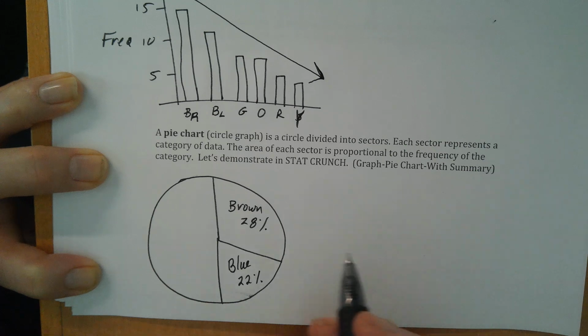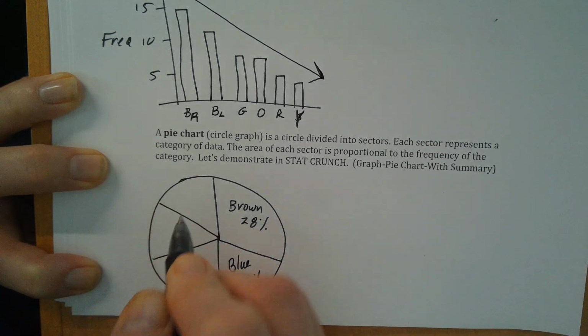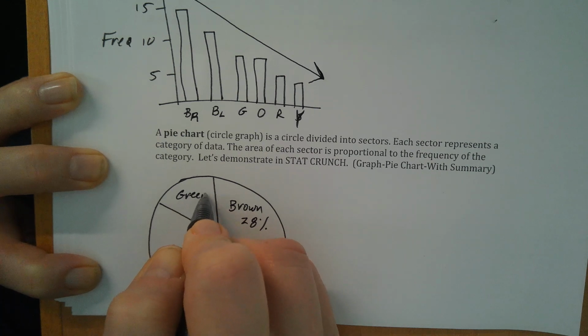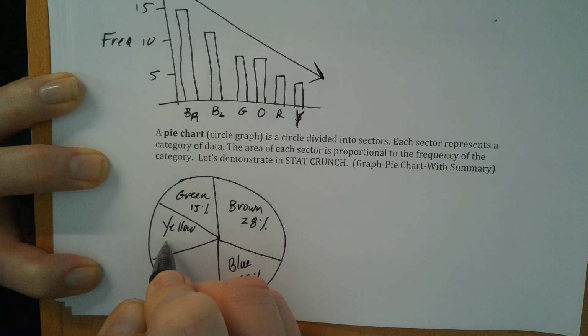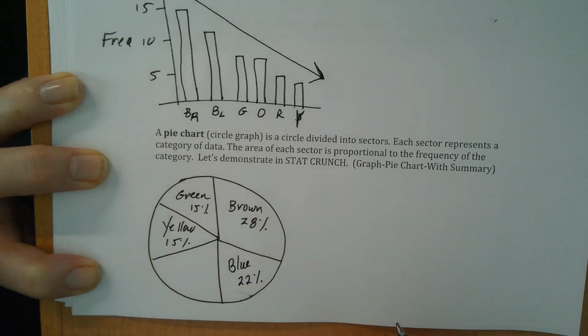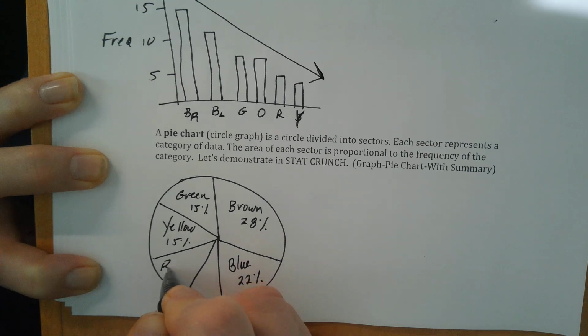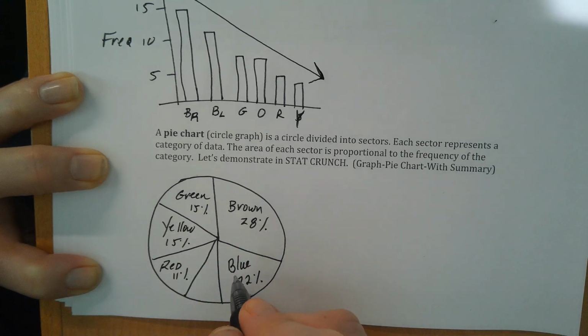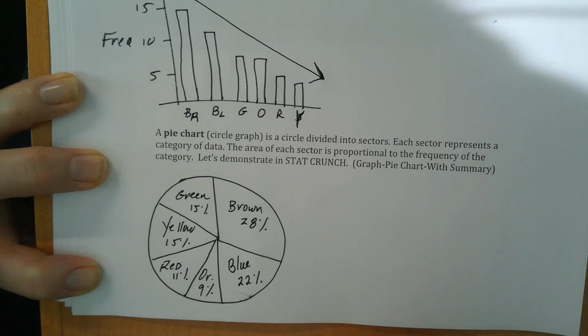Green and yellow are both 15% of the bag. And finally, red is 11, and orange is 9. So this would be an example of a pie chart.